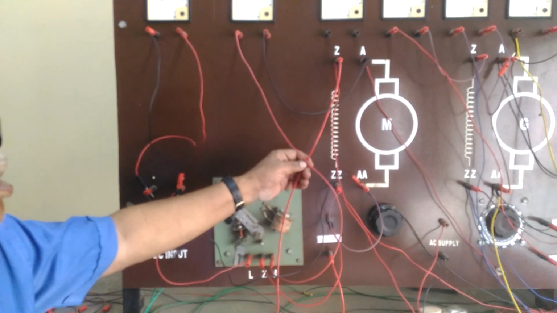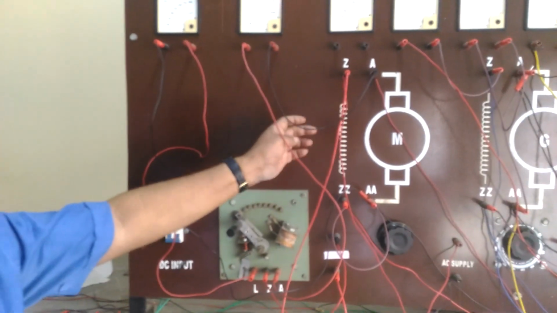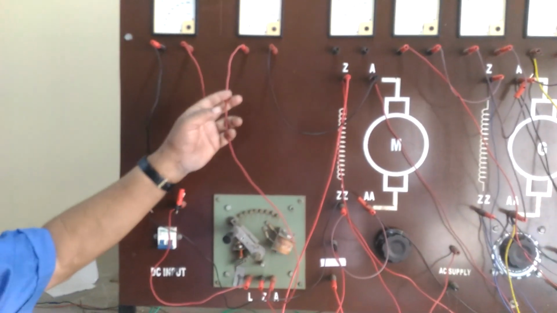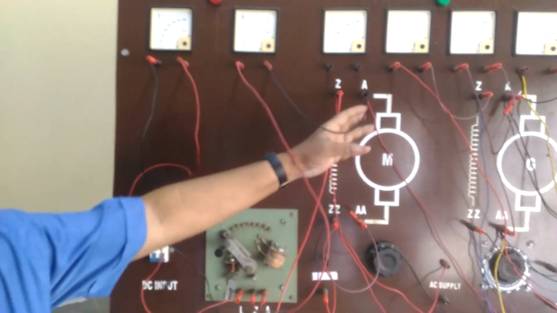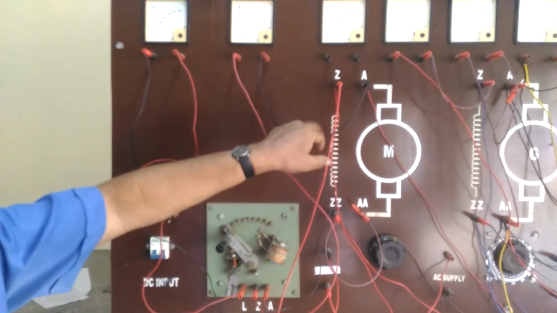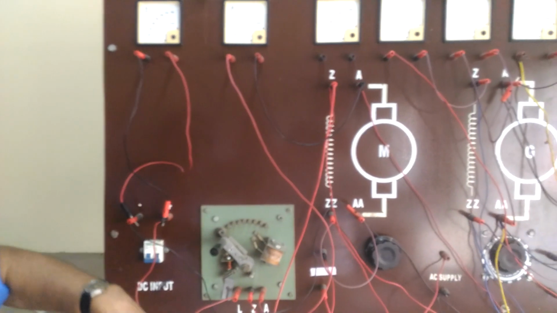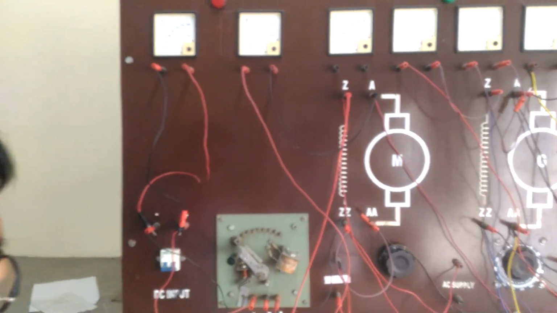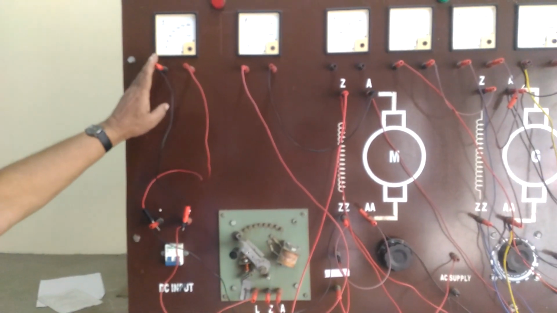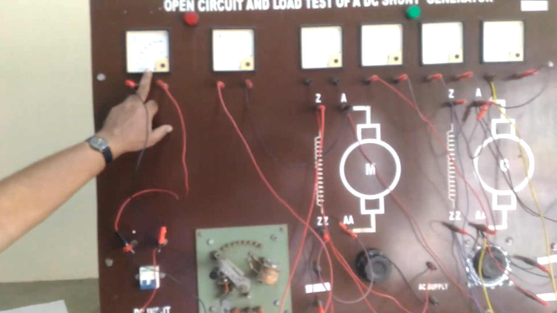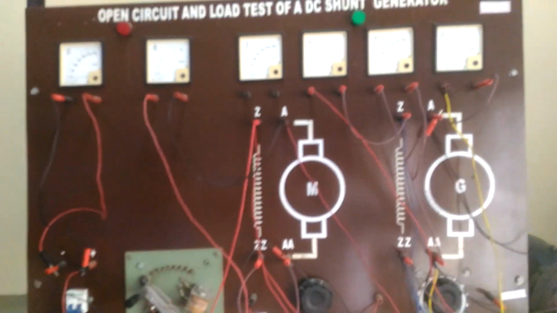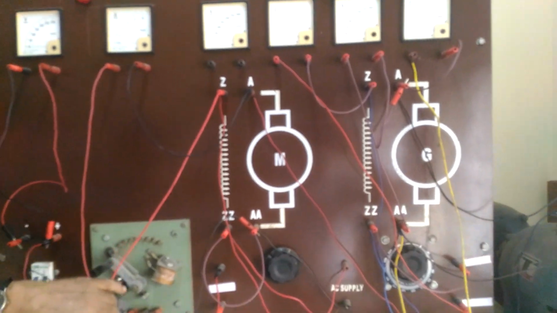connection. It's connected with the field winding, and also from A, that is armature point of the starter, it's connected with the armature terminal of the DC shunt motor through an ammeter in series, so that the load current of the shunt motor can be observed. And the supply is connected with the voltmeter to see the supply voltage. Okay, and the function of this motor is to drive the generator.